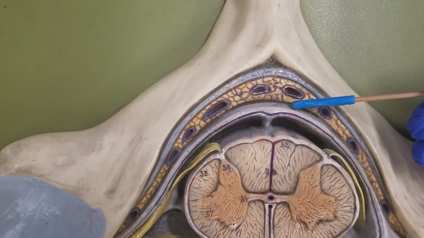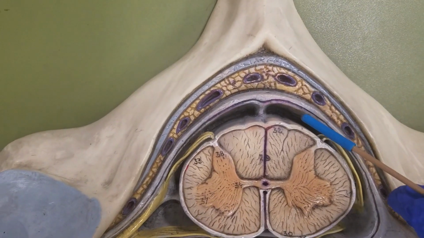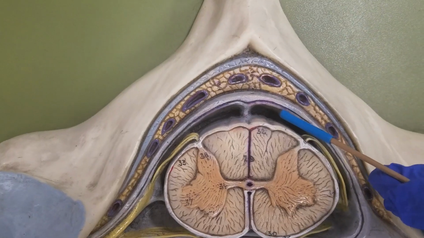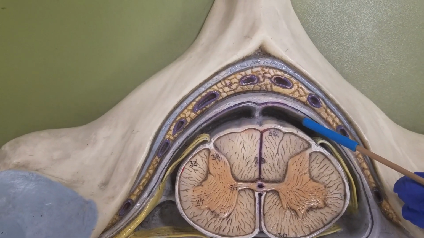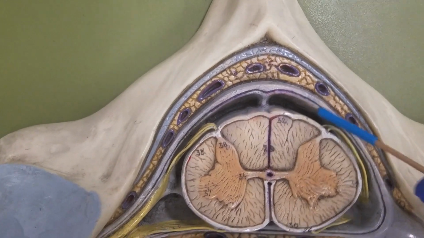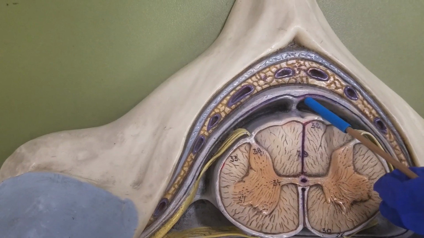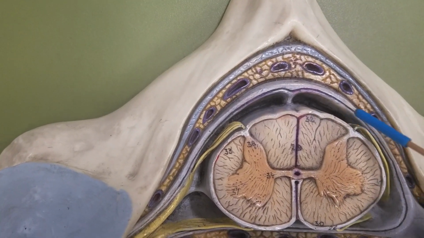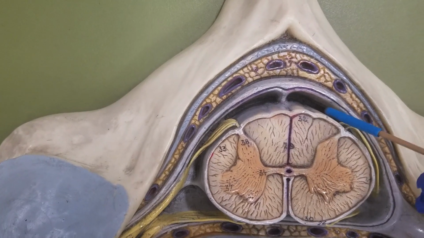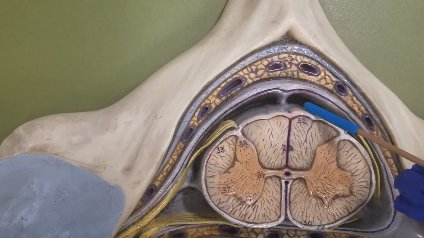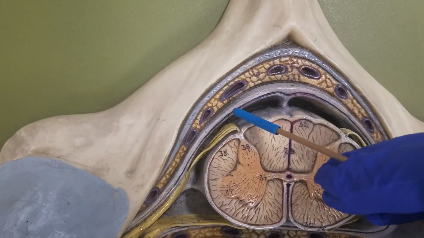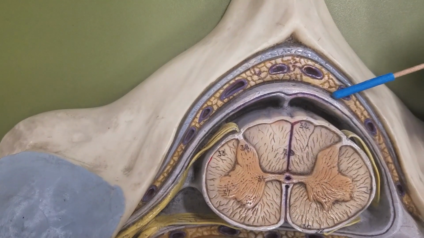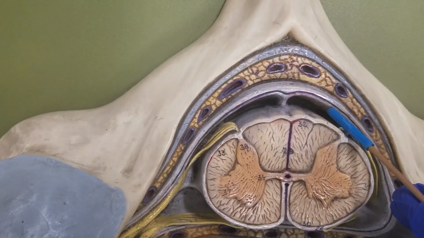So on the outside, we have the dura mater, and then pressed up against it, we have our middle meninx, which we call the arachnoid mater. Now, it doesn't look very spider-like, that's what arachnoid means, on this model, but in reality, we would see lots of little delicate spiderweb-like fibers crossing over this space. So dura mater, arachnoid mater.